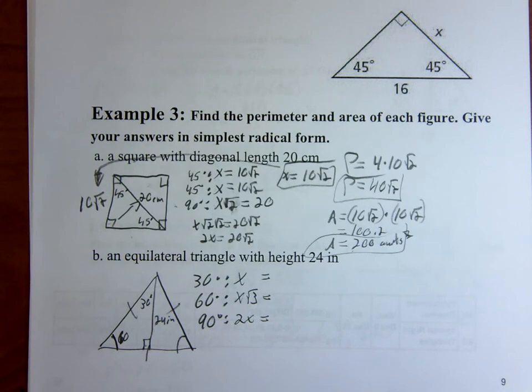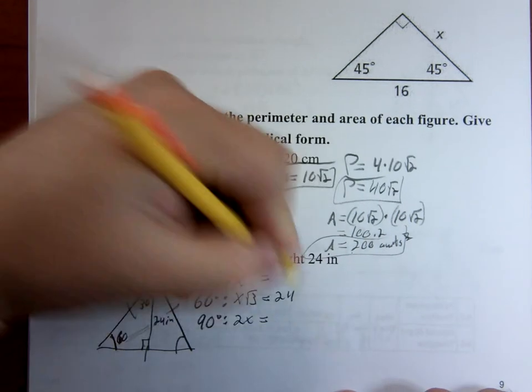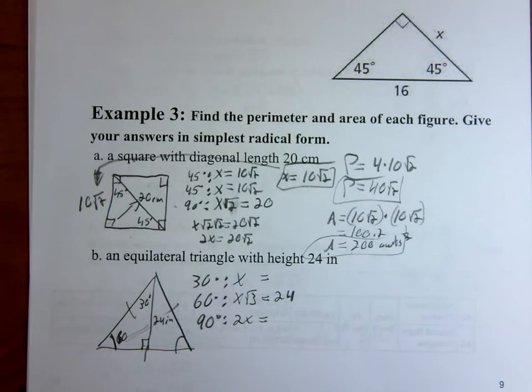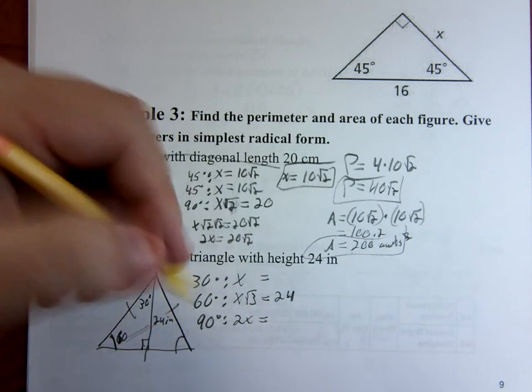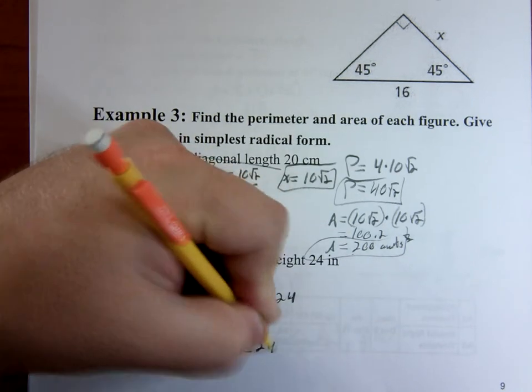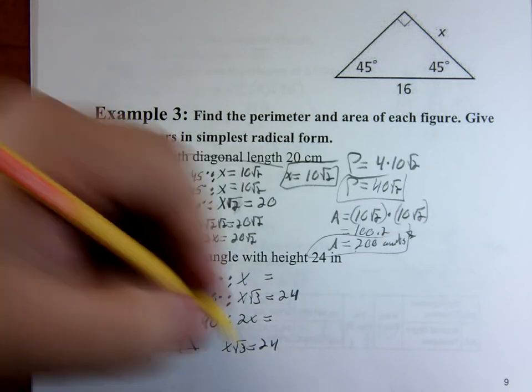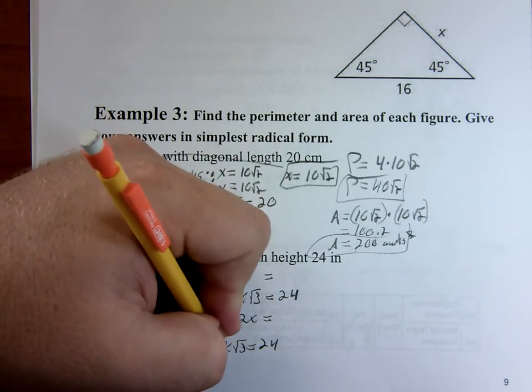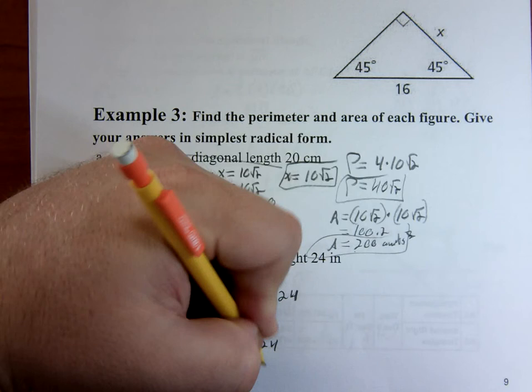All right, the 24. Which angle is it across from? It is across from the 60. Very good. So that means I'm going to put the 24 right here. And now I get to solve for x. And once I solve for x, I get all the other numbers pretty quickly. So we get x square root of 3 equals 24. So moving quickly, we are going to get 3x equals 24 square root of 3.